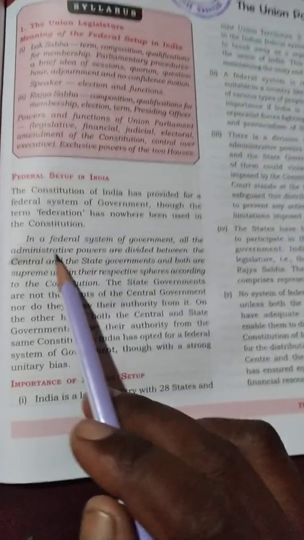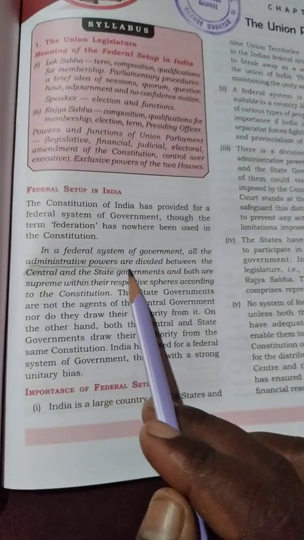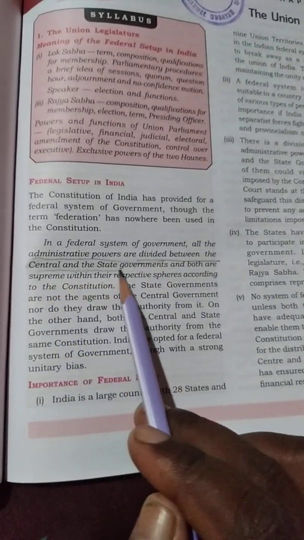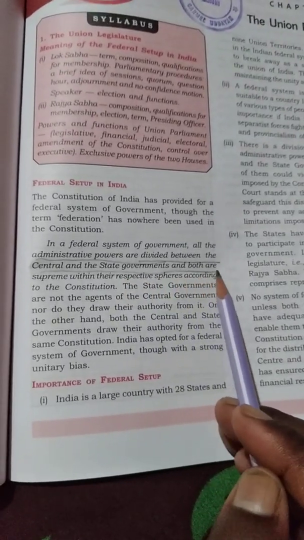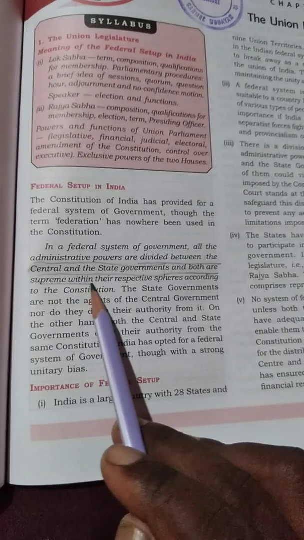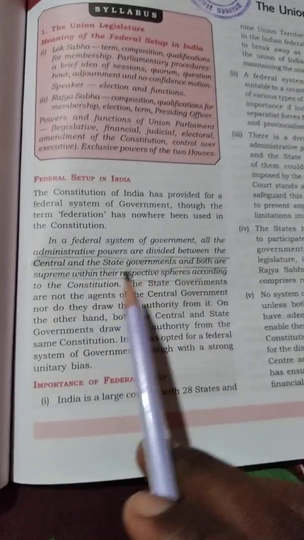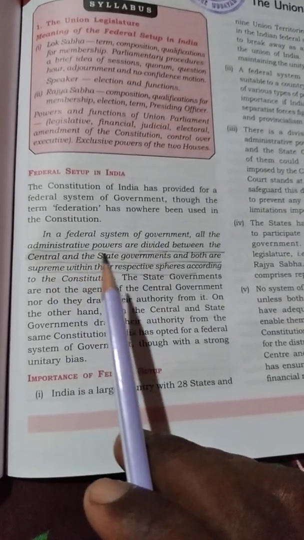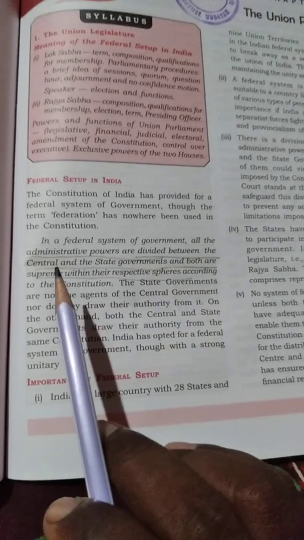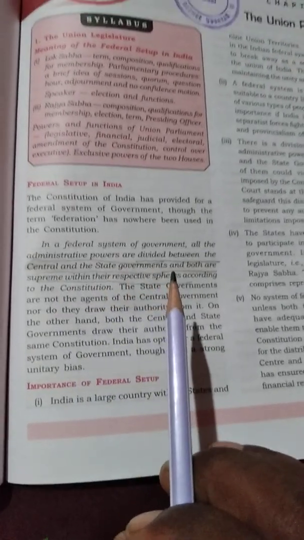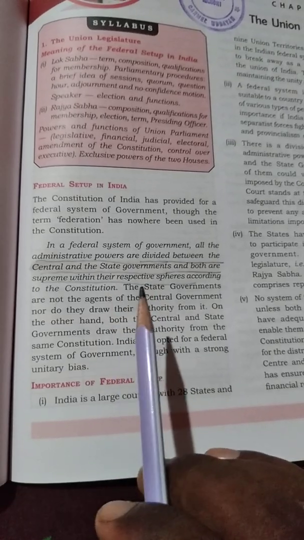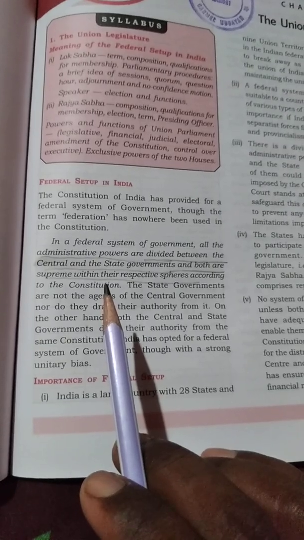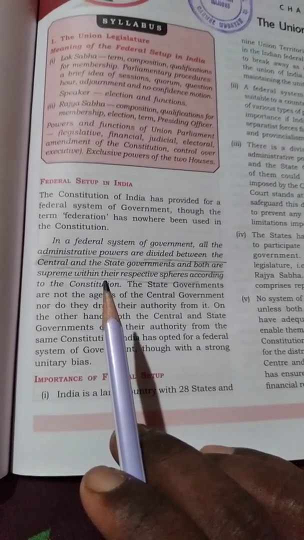the central and the state government, and both are supreme within their respective spheres. So that means in a federal system of government, the administrative power has been divided between central as well as the state government, and they are supreme in their own territories to administrate their own states as well as the center.